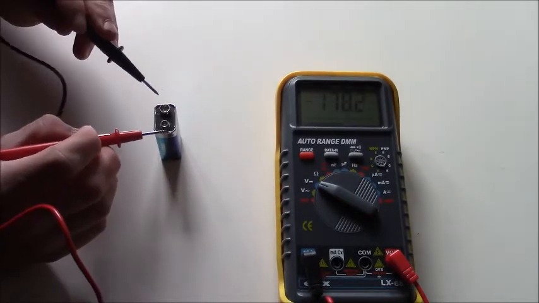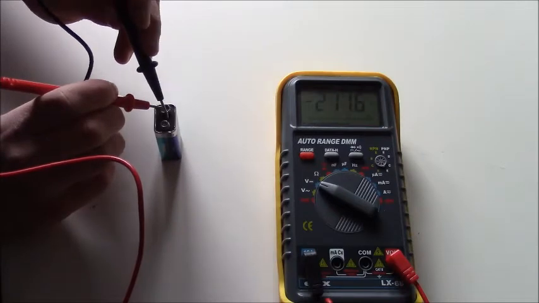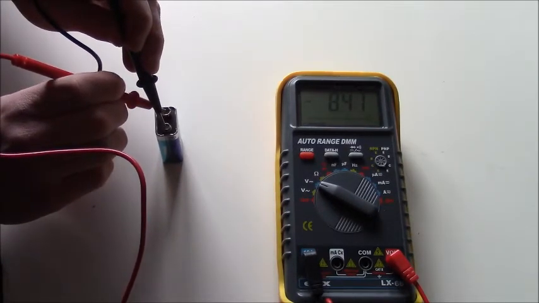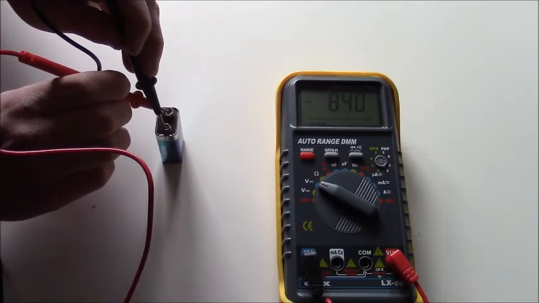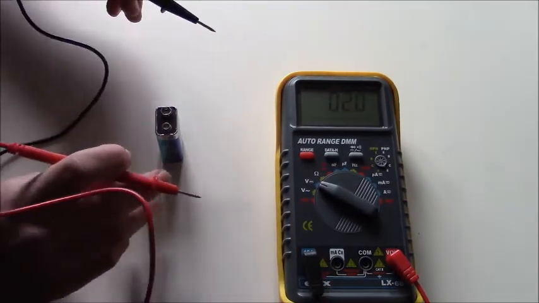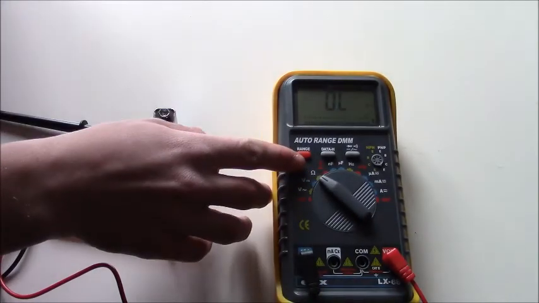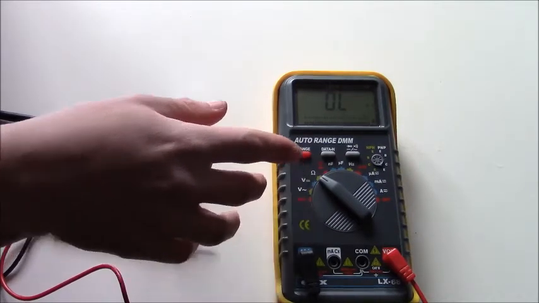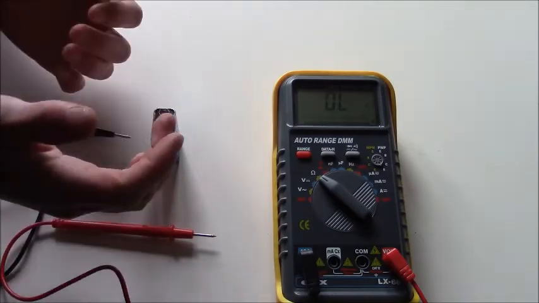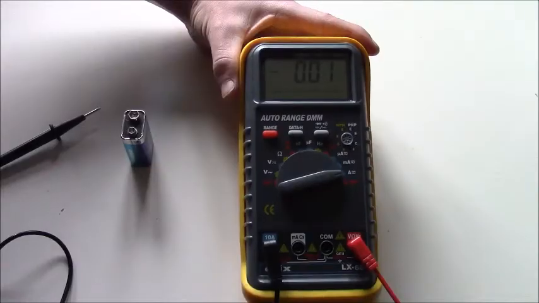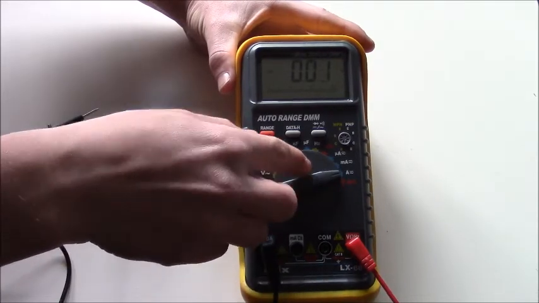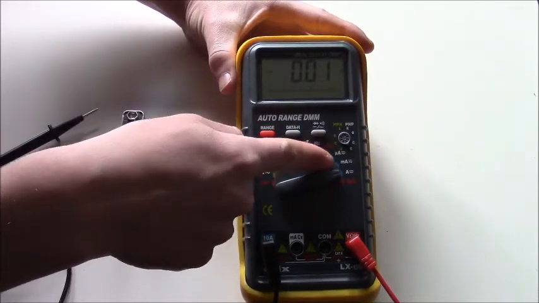If, for example, I would have turned the pins around, you would see you get a negative reading. But with voltage, this does not matter. It's still the same. If you want to measure resistance, you just put it on the option resistance. For a battery, you can't measure the resistance, so this is not applicable in this case. If you want to measure how much amperage a source has, you just put it on the amperage option.